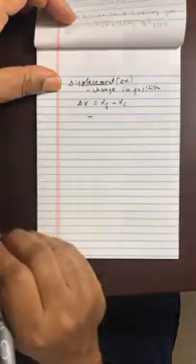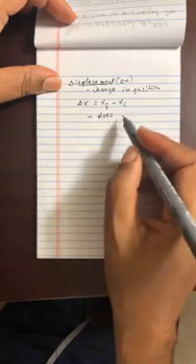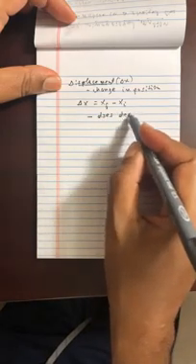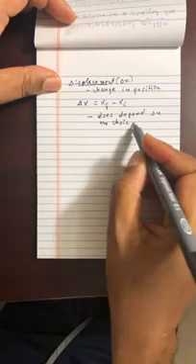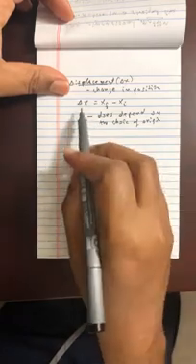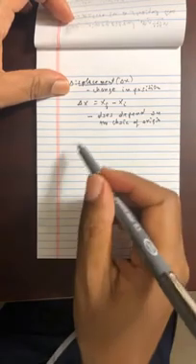Now, position depends on reference, but displacement does not depend on origin or reference point. Does not depend on the choice of origin. If a particle is displaced to the right, displacement will be positive because the final is bigger than the initial. But if a particle is displaced to the left, then displacement will be negative because the final point is smaller than the initial point. So displacement is positive if displaced to the right, and negative if displaced to the left.